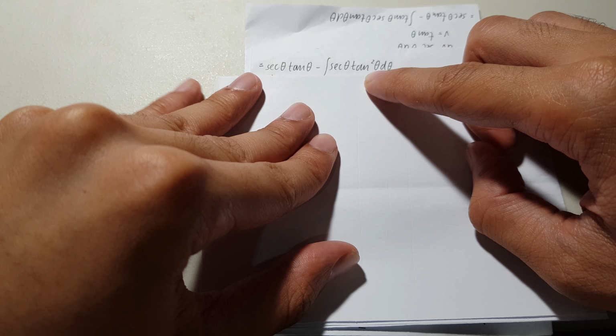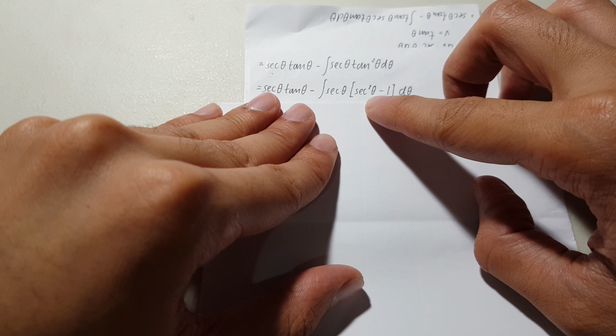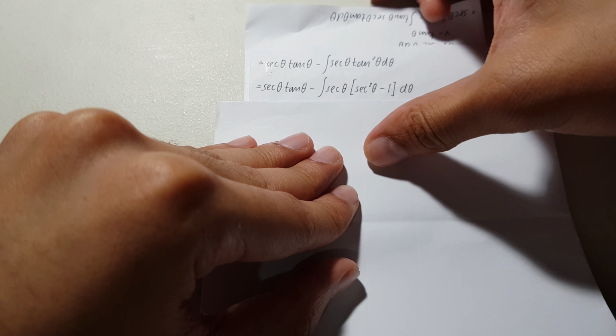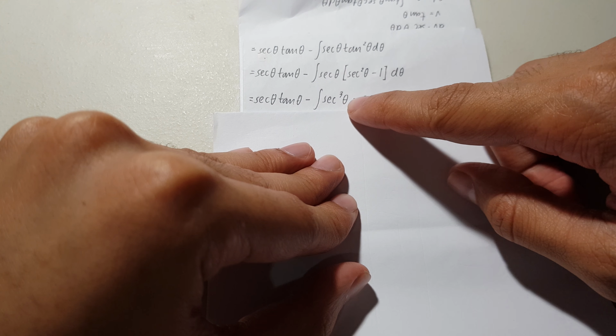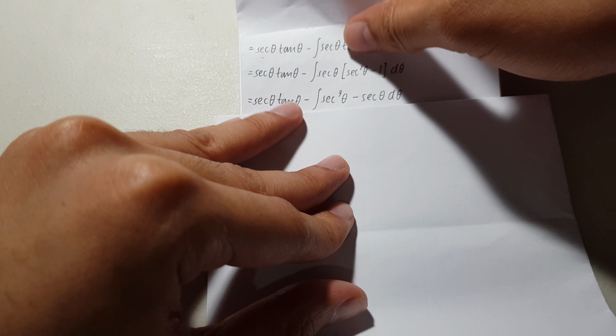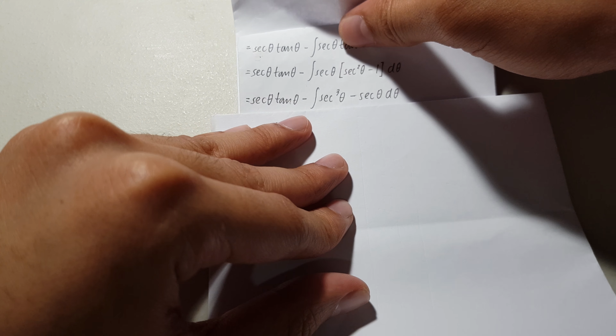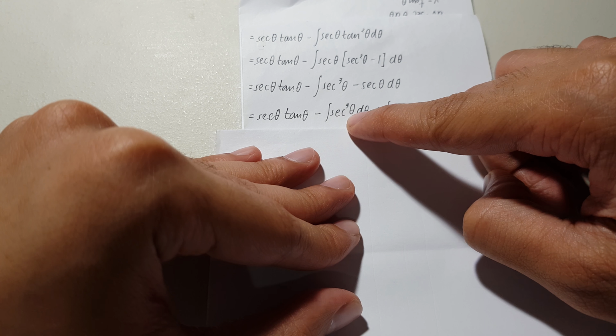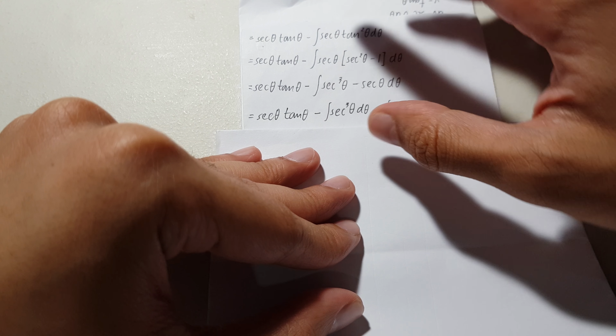Now we can turn tangent squared theta into secant squared theta minus 1. We can multiply this to both of these terms, giving us this. Now from here, we can integrate both of these individually, so we get this. And keep in mind that a negative multiplied by a negative will give us a positive, and this secant cubed theta d theta will remain negative.